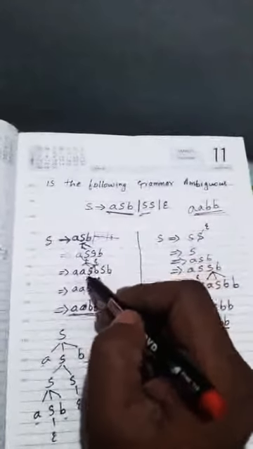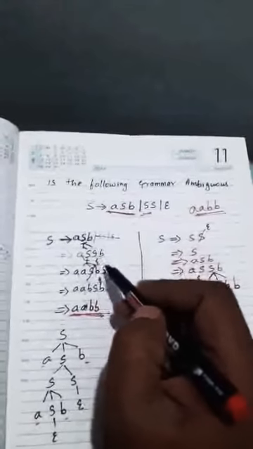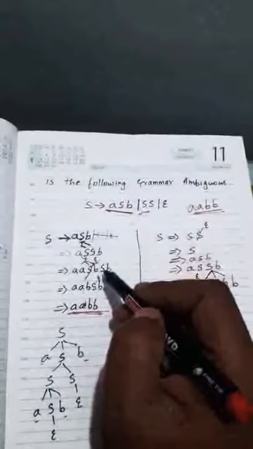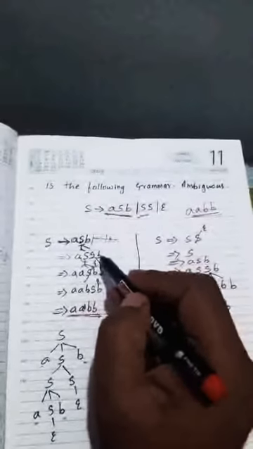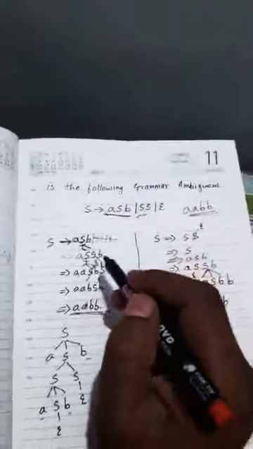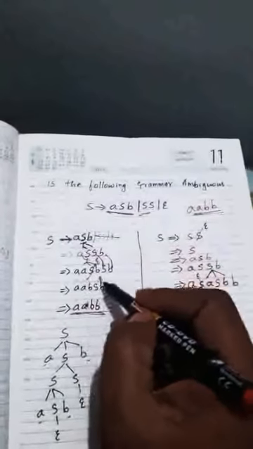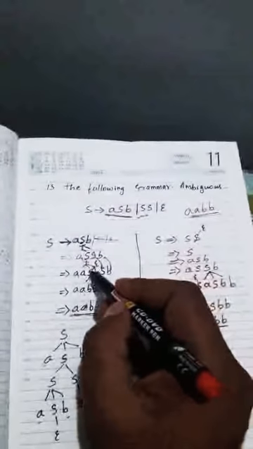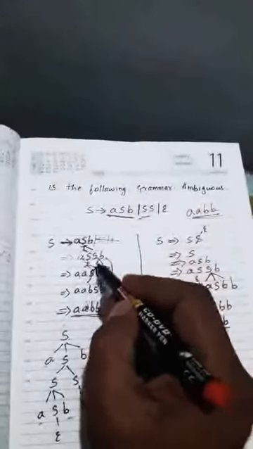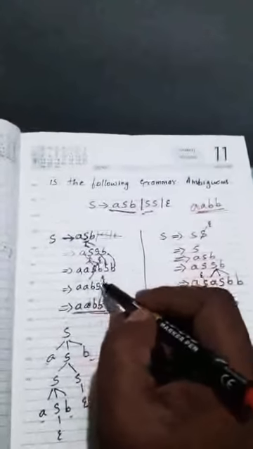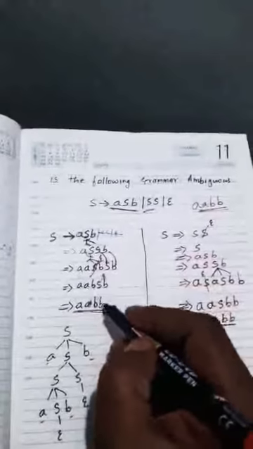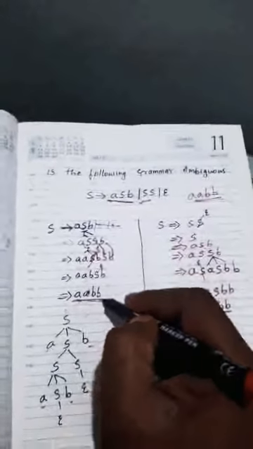Second S I have kept as it is, and B is also as it is. In the next production, this S will be replaced with epsilon, and this S in the next production will be replaced with epsilon. So you will get AABB.